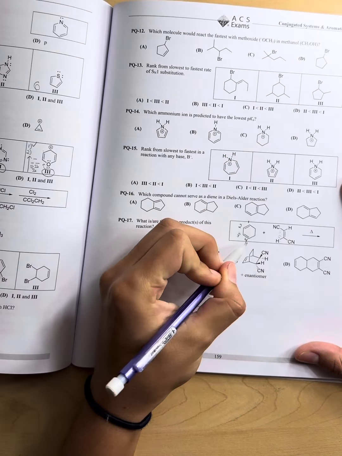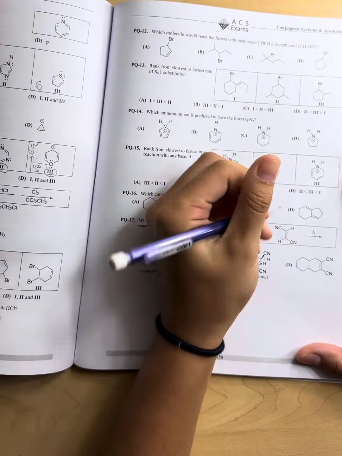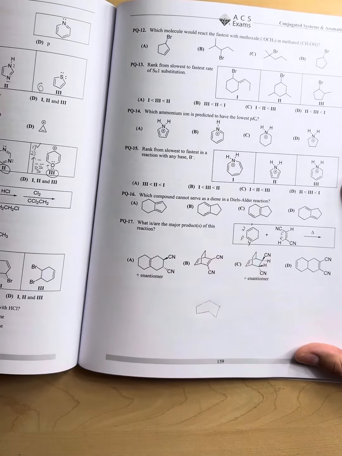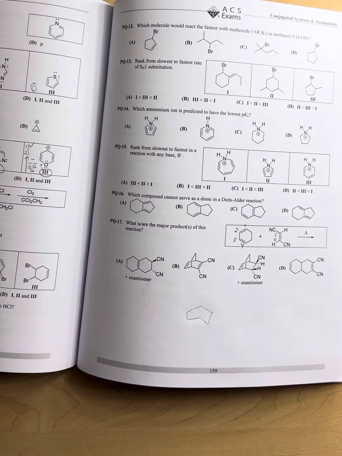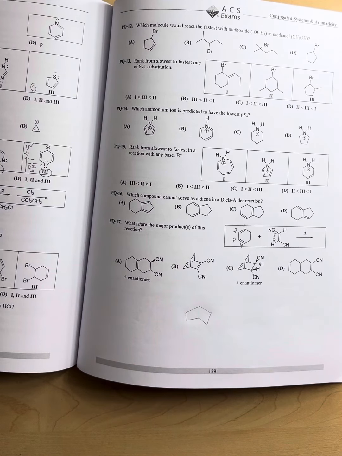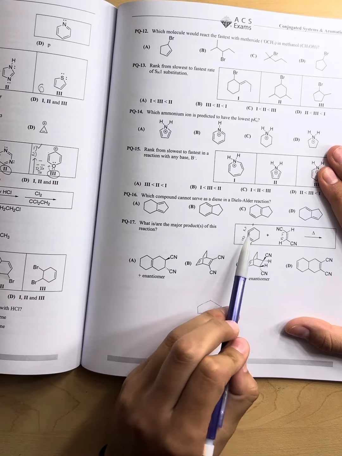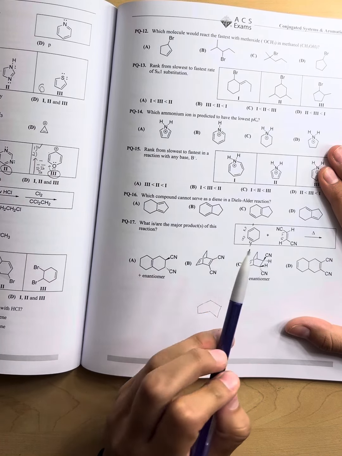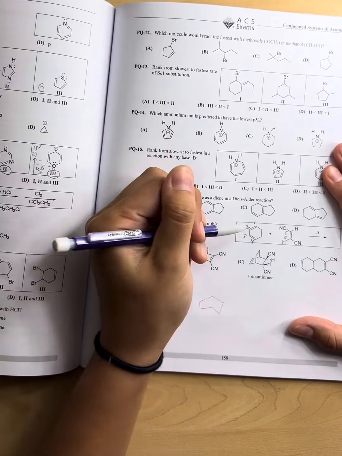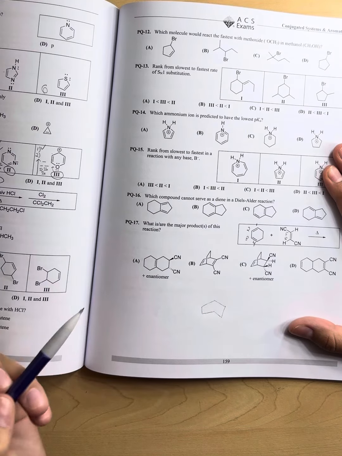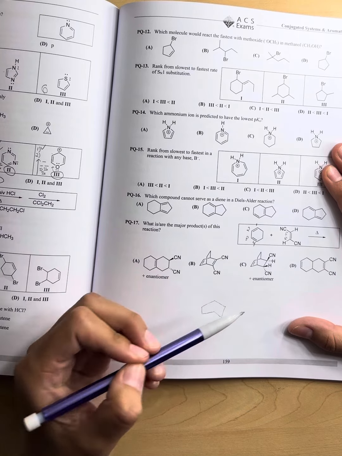I label 1, 2, 3, 4 around the diene, and then 5 and 6 around the dienophile, and you can do it in either order just as long as you keep your final product consistent. A little trick for this is we know that one of these double bonds is going to be eliminated, and then the other one is going to shift in between 2 and 3. So we know that there's going to have to be a double bond between 2 and 3.